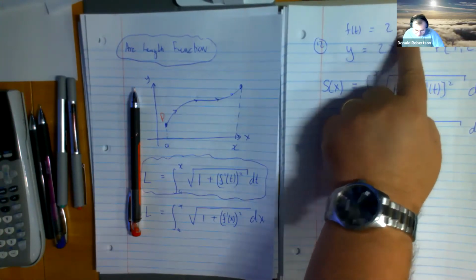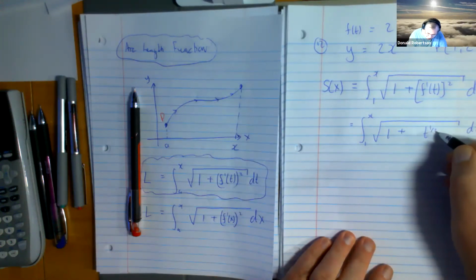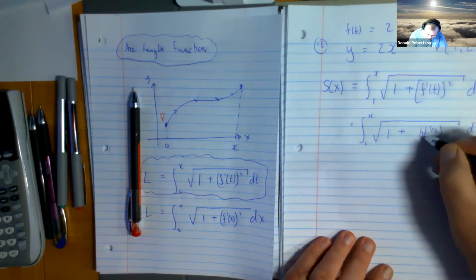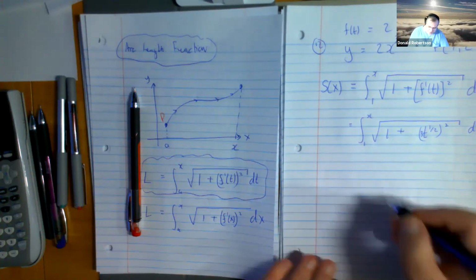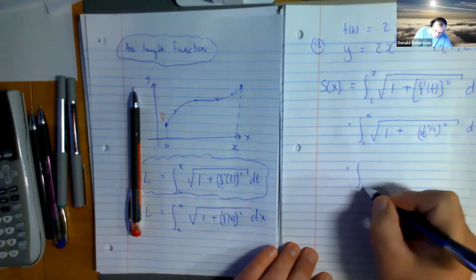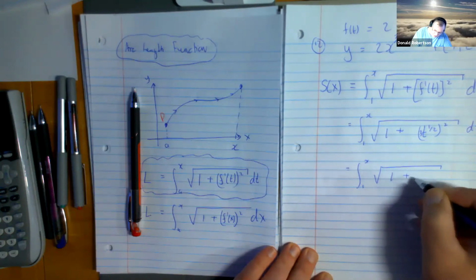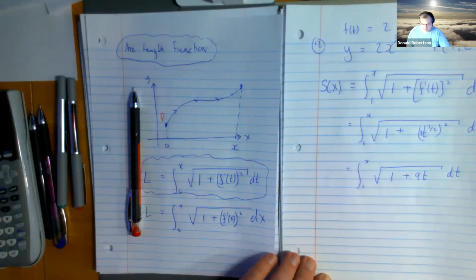Multiply by the power, reduce it by 1, and you will get t to the half. You'll get 3t to the half squared. So it's going to be the integral from 1 to x, the square root of 1 plus 9t dt.